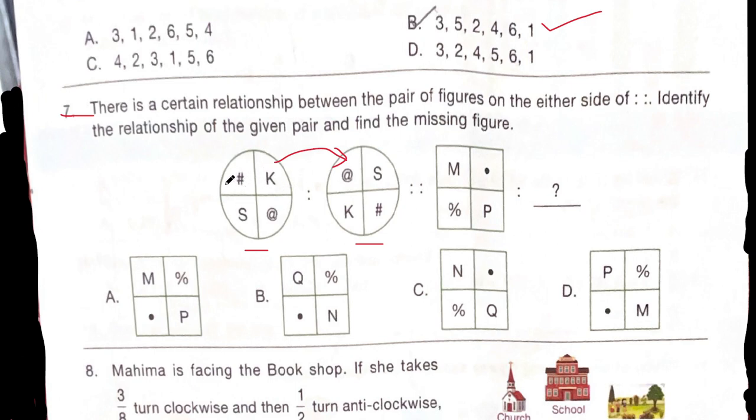This is in anti-clockwise direction. For example the letter K here is moving in anti-clockwise direction, and we are skipping this place. This is the next place where it should be put if we are moving it in anti-clockwise direction, but we are skipping this place and directly putting it here. So it is like this, it will come here. Similarly the letter S will move in anti-clockwise direction, so we'll skip this position and we'll place it here, so it will be S like this.